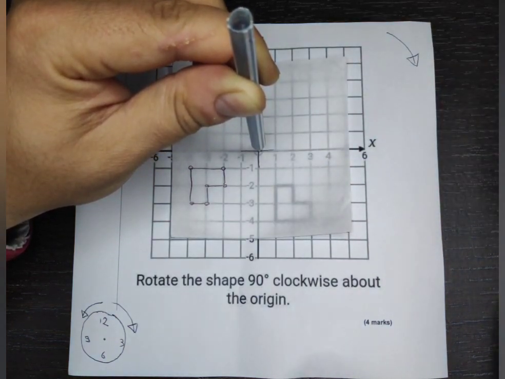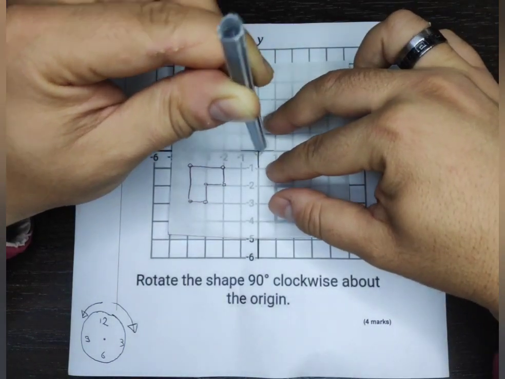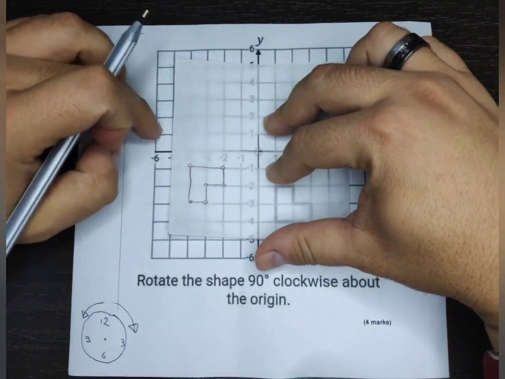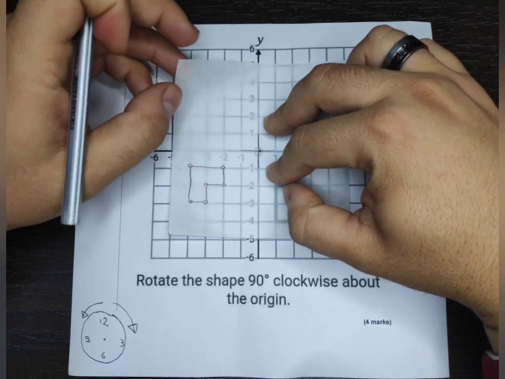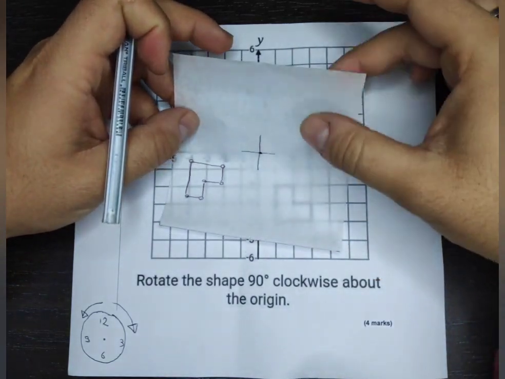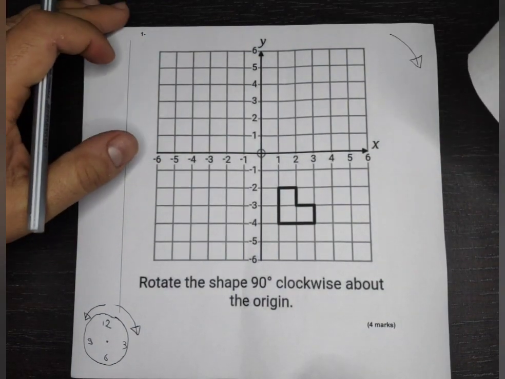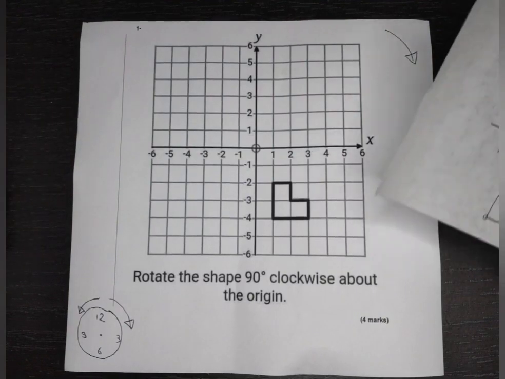This is the first method that you can use. And then you can remove the paper like this and put the points of the shape here and then connect them together. Now, this is the first method. Let me show you another method that will help you with other angles, if they're asking for 180, for example, or 270 degrees.